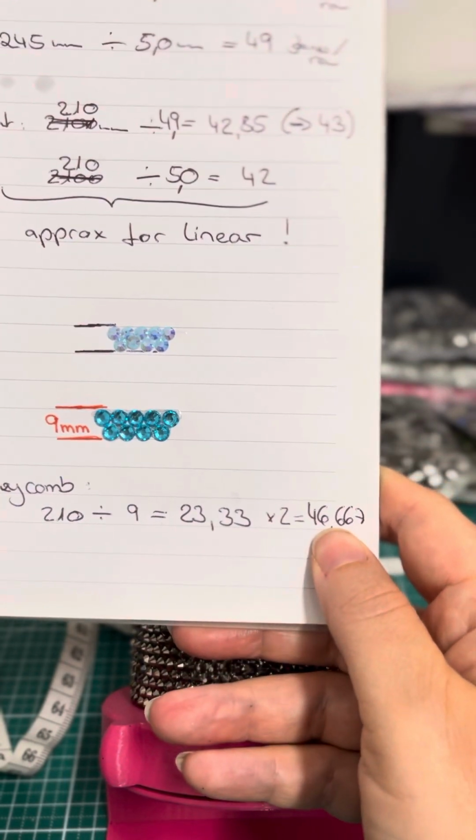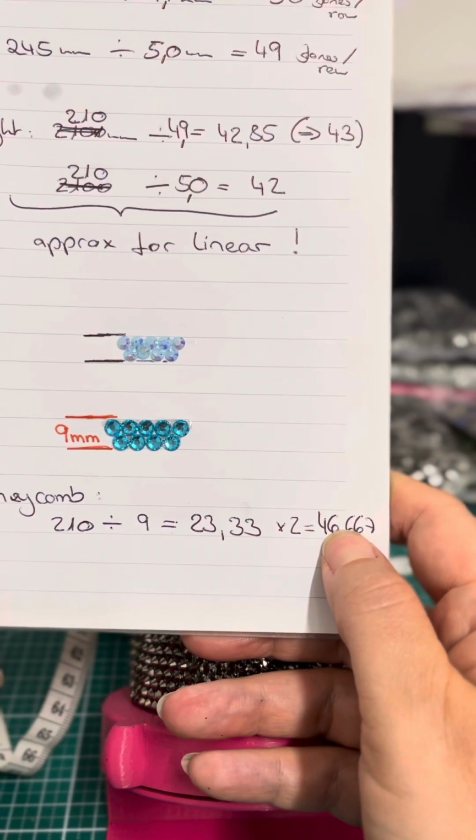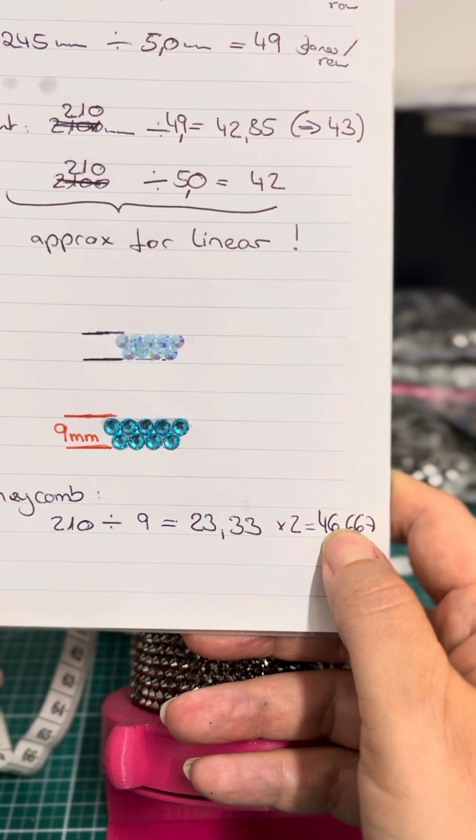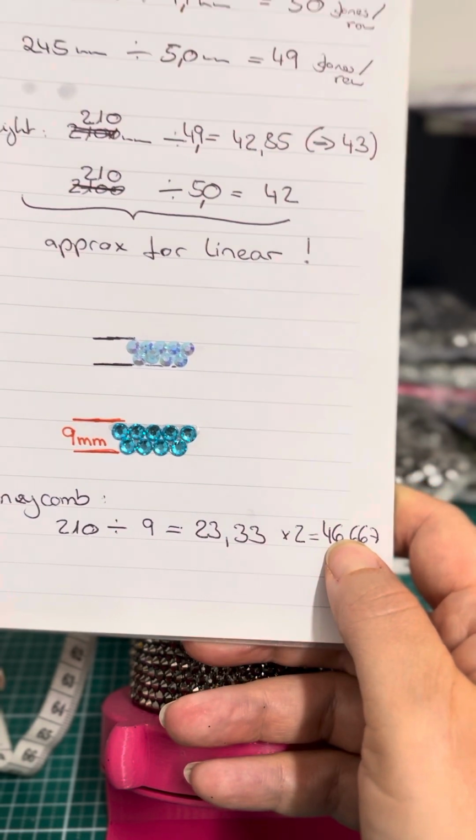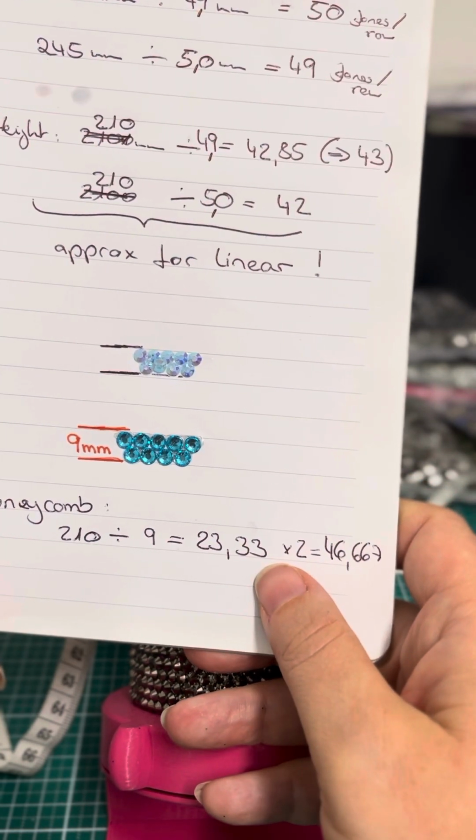For ordering, I would always go with a higher number because it's better to have stones left than to have to order again. But that's up to you.